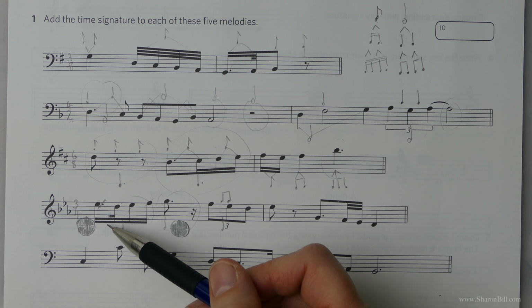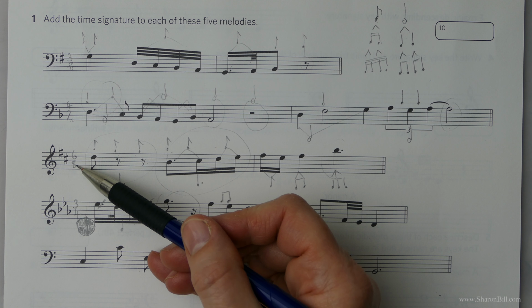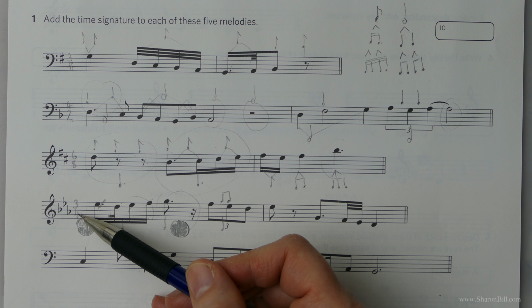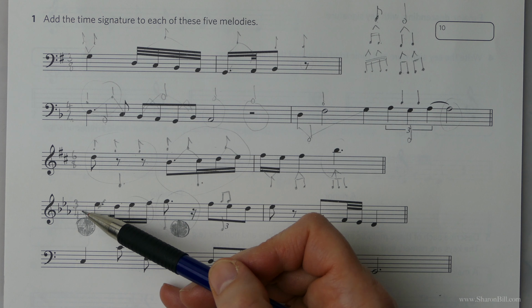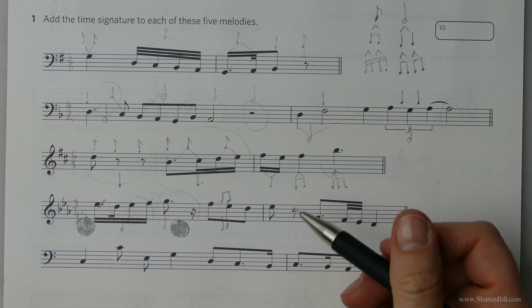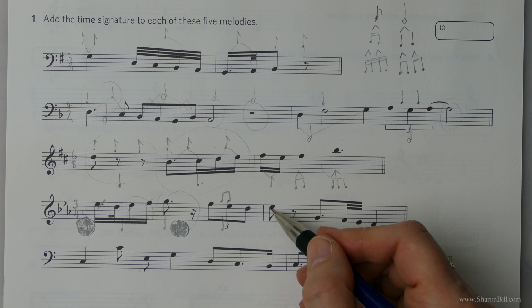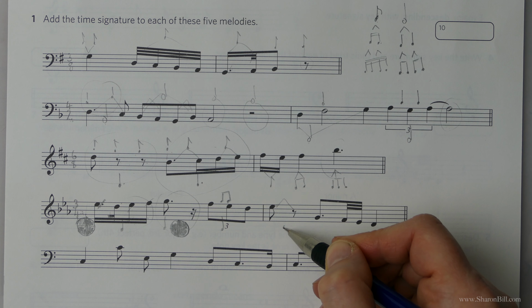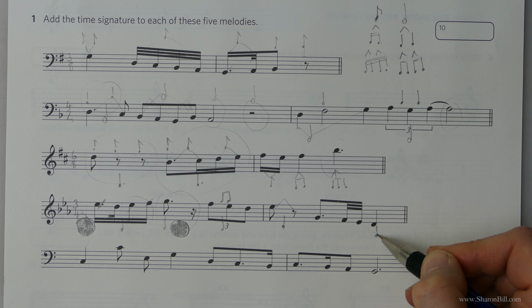And it has to be 3 over 4 by the way that it's grouped. We couldn't change them because 6 8 is compound divided into groups of 3. 3 over 4 is simple time, which is divided into groups of 2. So it has to be that way round. Let's just check this last bar just to be thorough. So we have an eighth note, a quaver, and a quaver rest, an eighth note rest. So there's our first crotchet beat. There's our third crotchet beat at the end.